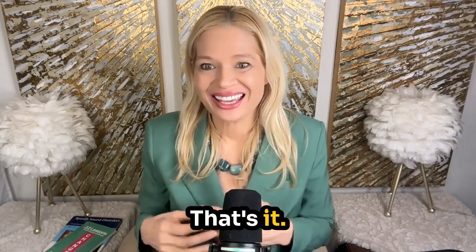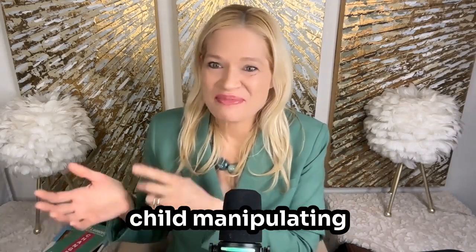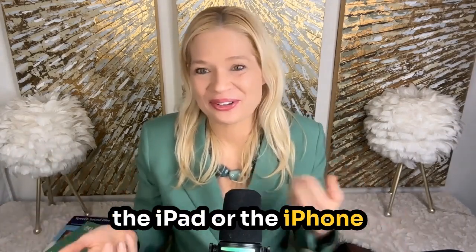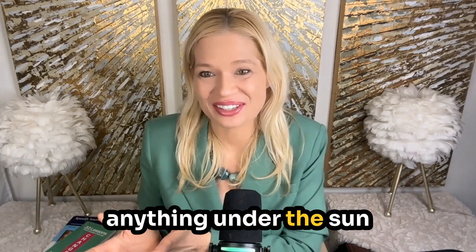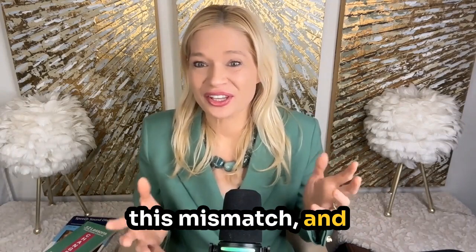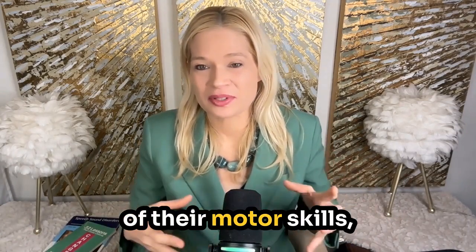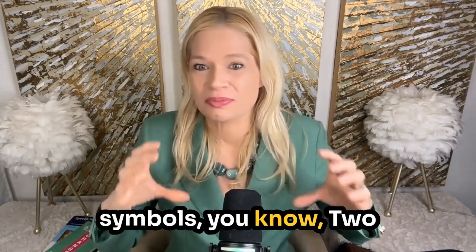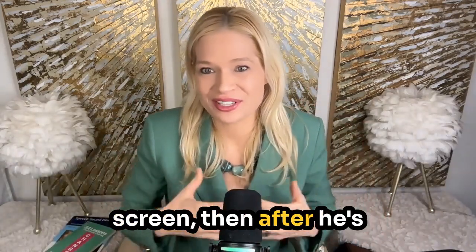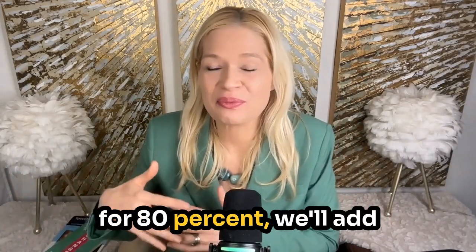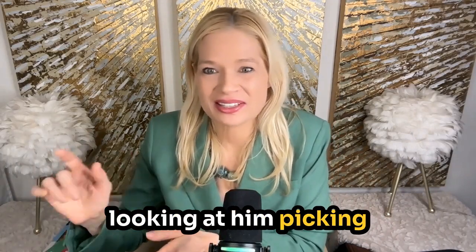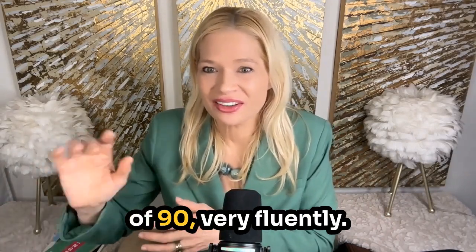And here you have this child manipulating devices, the iPad or the iPhone, so fluently, finding anything under the sun that they want to find. So the parent is seeing this mismatch. And then the therapist explains, well, because of their motor skills, we have to make the symbols 2 inches by 2 inches large, so we're only going to have four on a screen. Then after he's accurate for 3 days at 80%, we'll add more symbols to the array. And the parent is looking at him picking symbols out of an array of 90 very fluently.